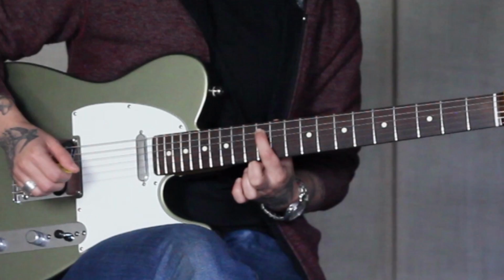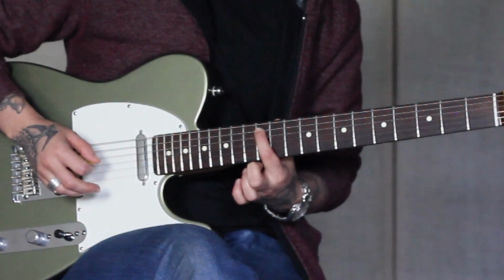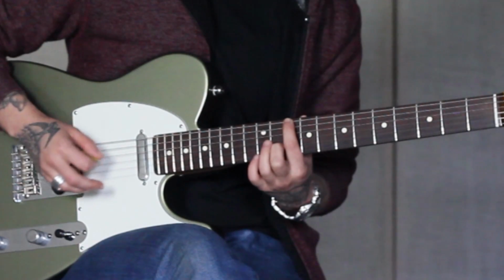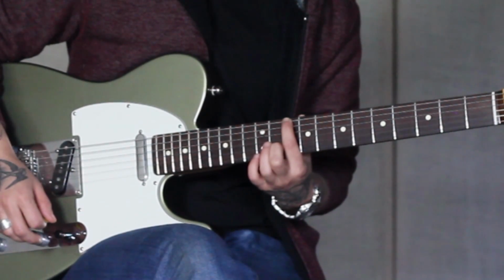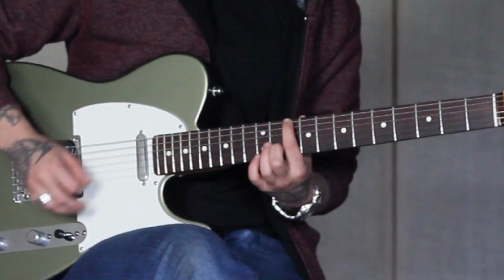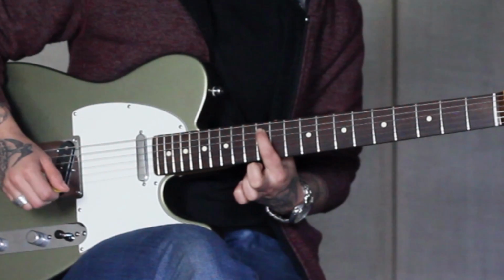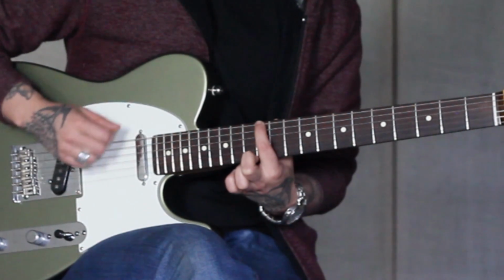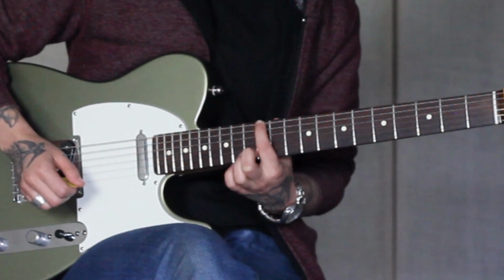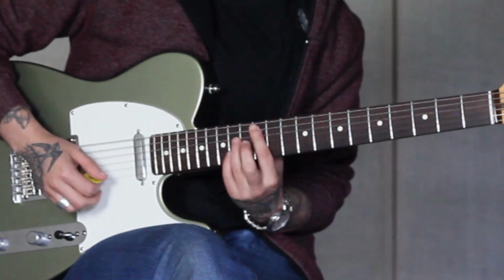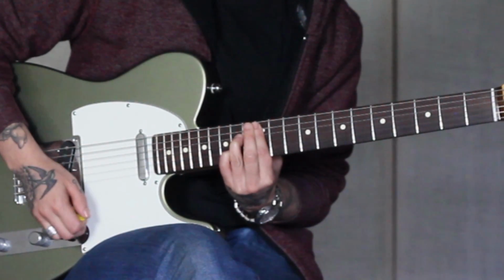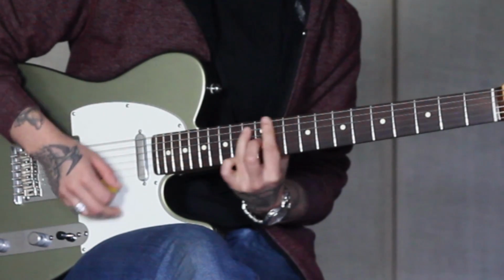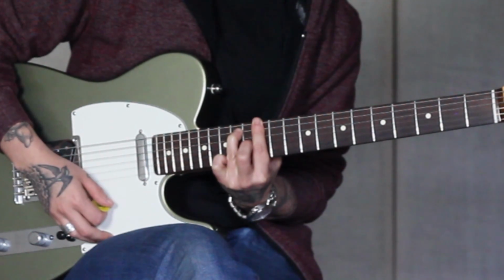Where are we going to go for the 4? We're going to go back 2 frets and up a string to the 6th string. That's our 4, which ends up being D. Back to the 1. Where's the 5? On the 6th string, 12th fret. So we have, if we're going to do dominant, A7, D7, E7.